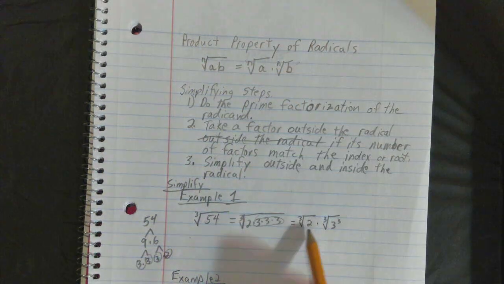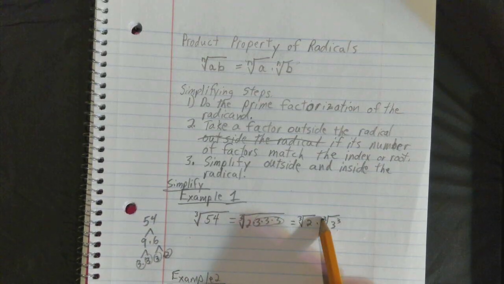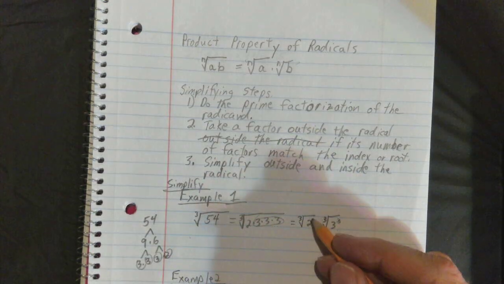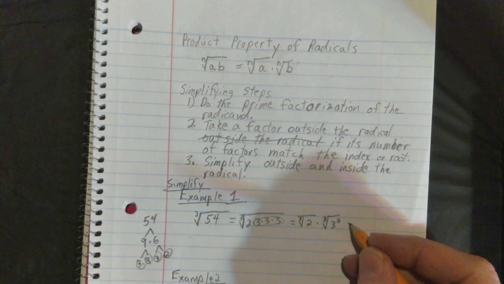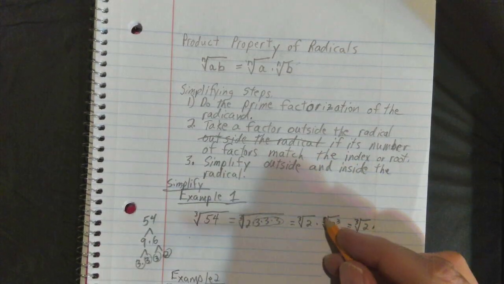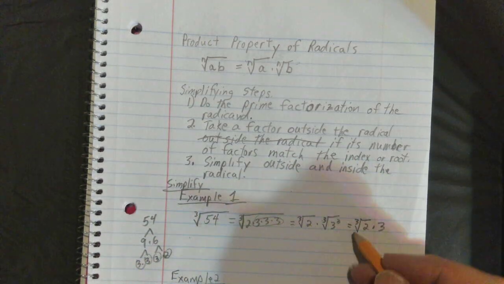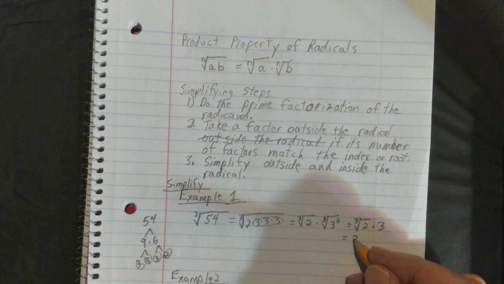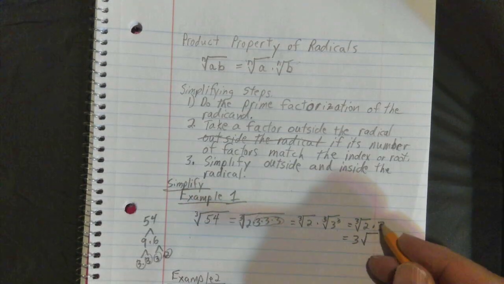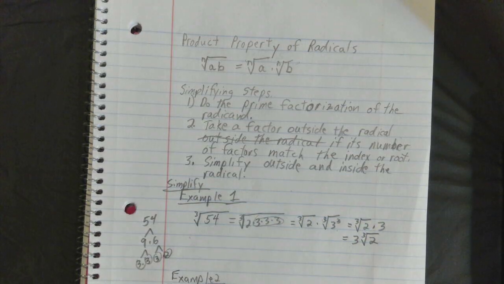That's using the property, and we put those together because there are 3 of them and the power and the index match. The cube root of 3 to the third is just 3. So our final answer: the part that's outside of the radical goes in front, 3 times the cube root of 2.